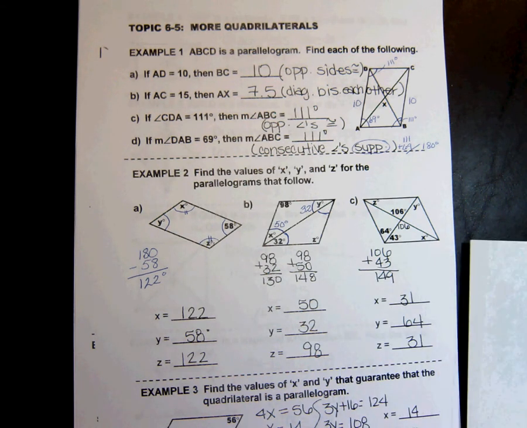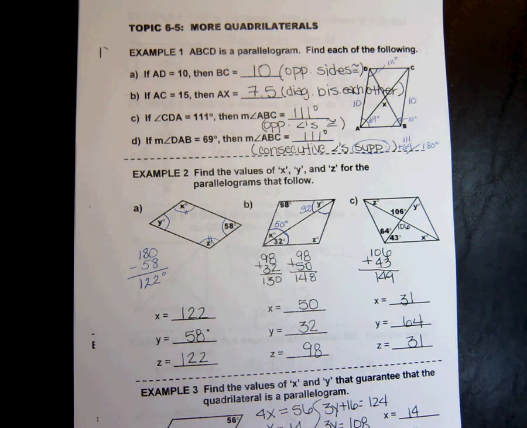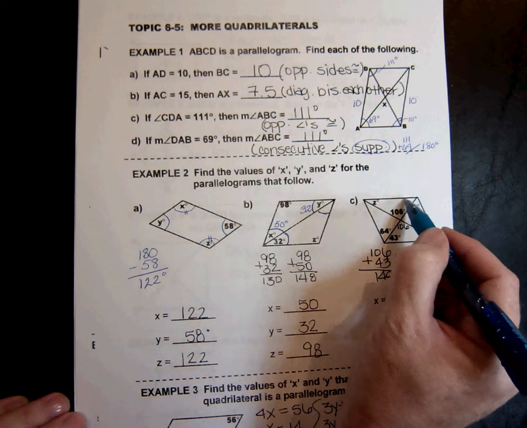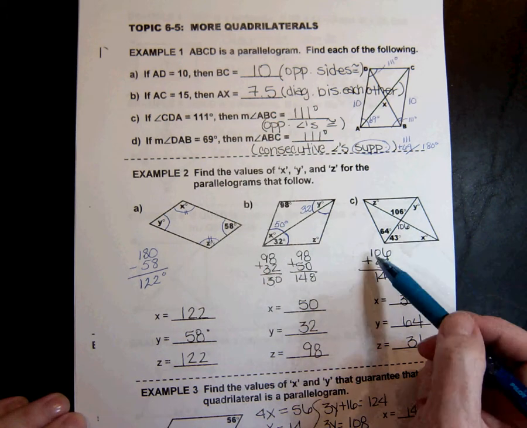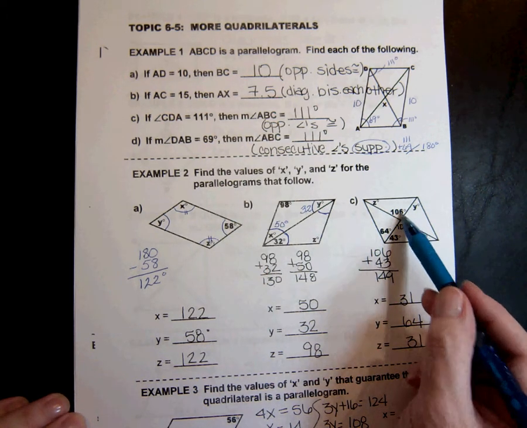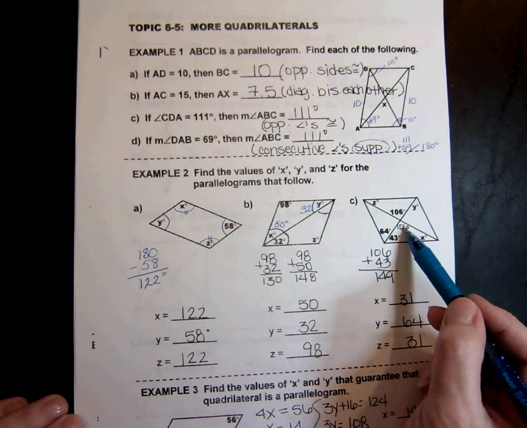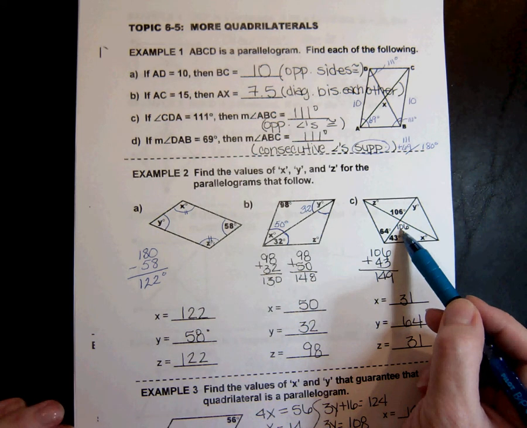Okay, the last one over here, C. The first one to look at, let's see. If you add 64 and 43, that would just give us that whole measure. Let's see what they do first. The 106. Well, if this is 106, vertical angles give this to be 106.